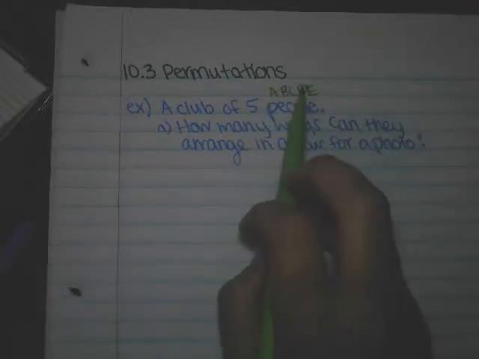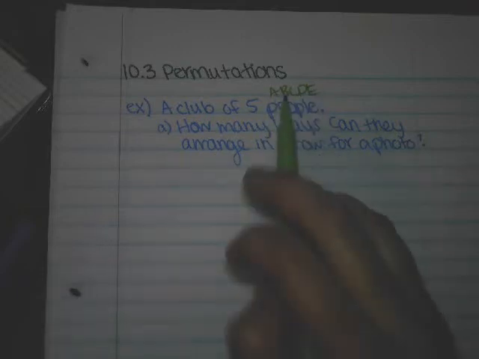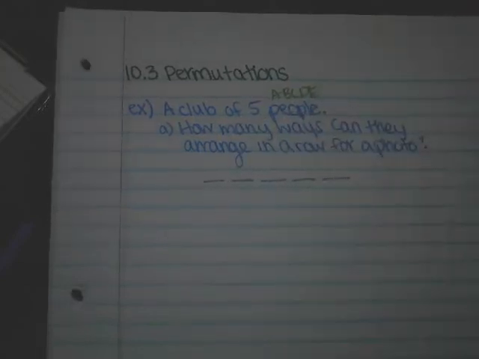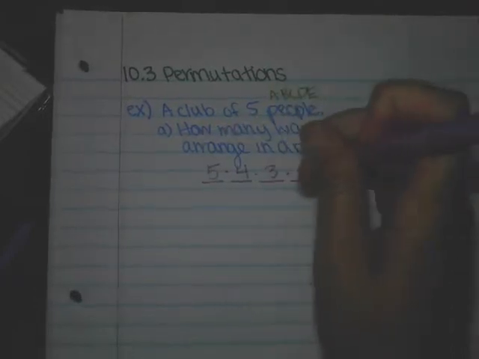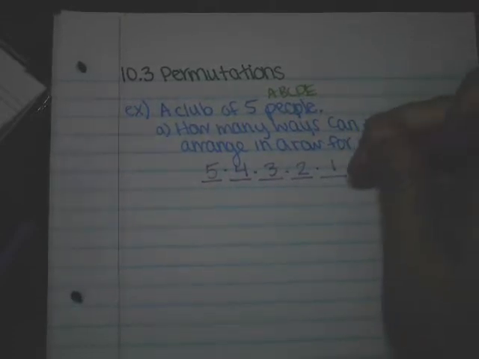So if we call these people A, B, C, D, and E, then they could go in that order. A, B, C, E, D, they could switch. These 2 people could switch. We could start with E. There's a lot of switching around that can occur. So to calculate this, there are 5 spots that you could stand in for this photo. We draw a person out of a hat. There are 5 choices to stand in the first, 4 in the second, 3 in the third, 2, and then there's only 1 person left to stand in the last spot.